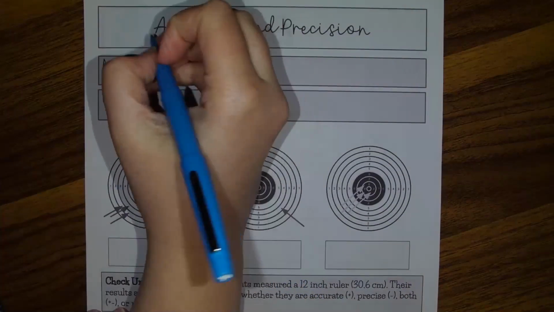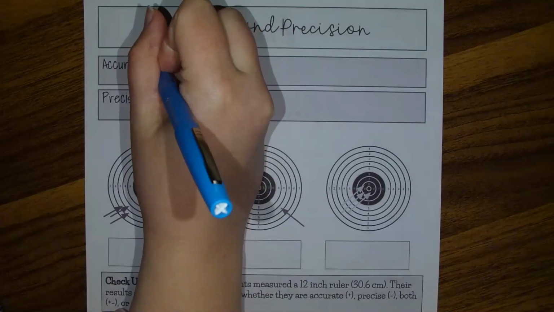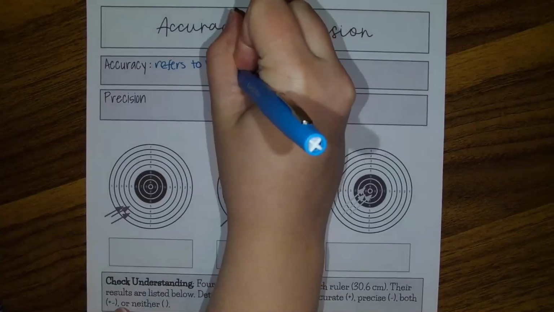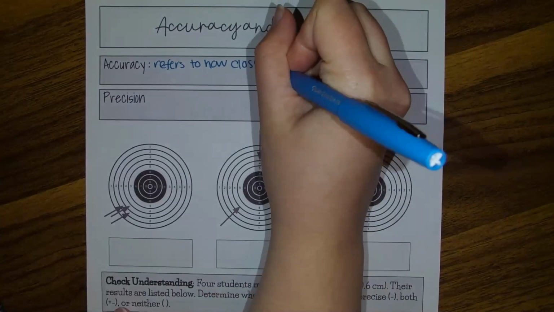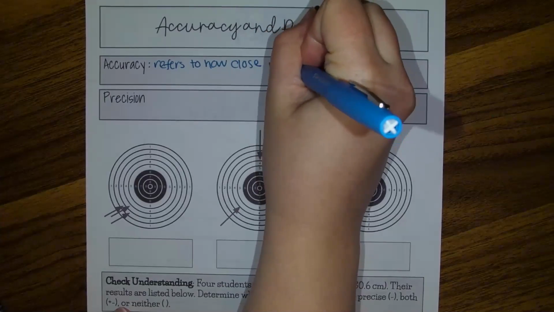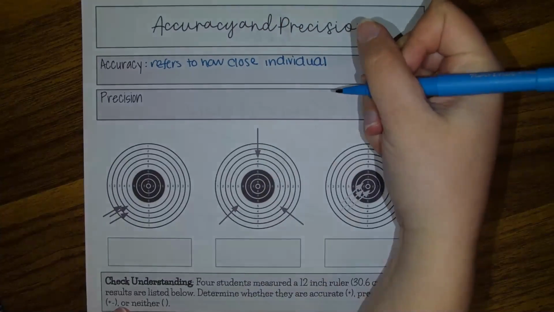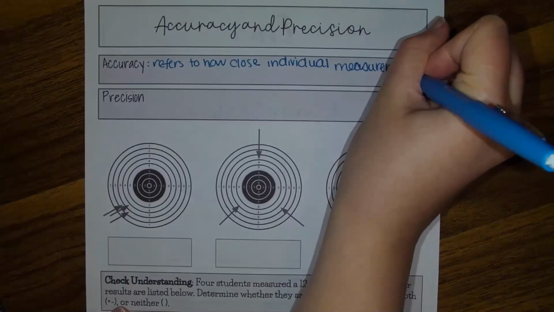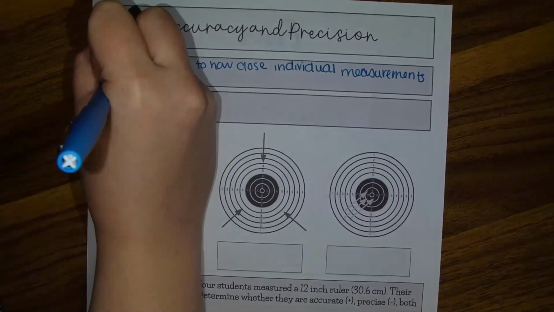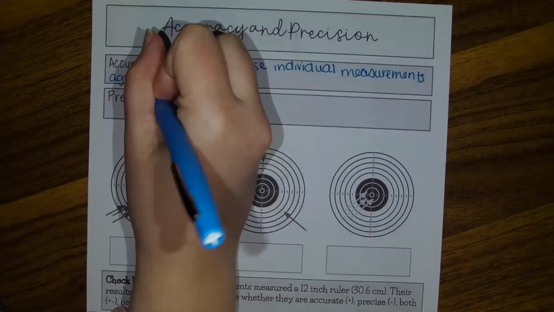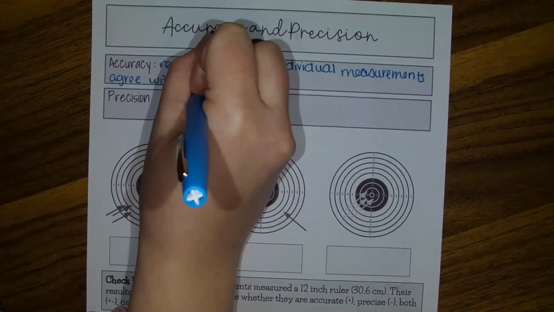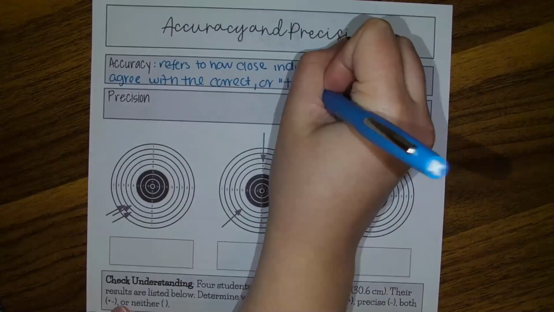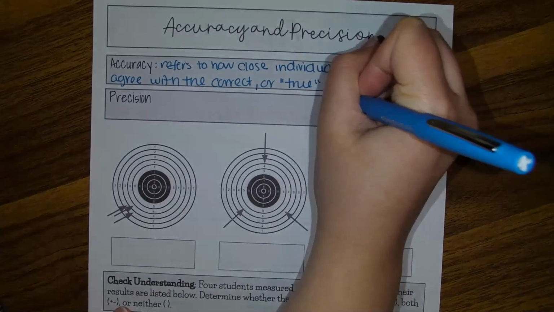So let's first talk about accuracy and precision. Accuracy refers to how close individual measurements agree with the correct or true value.